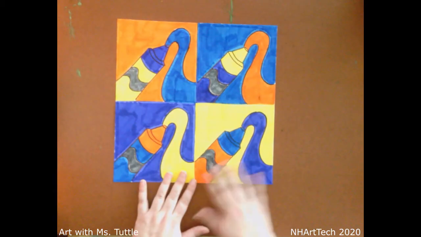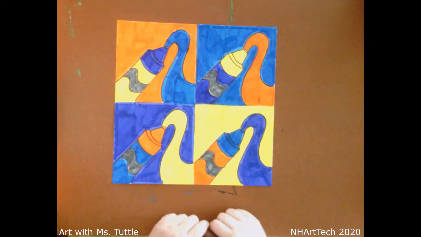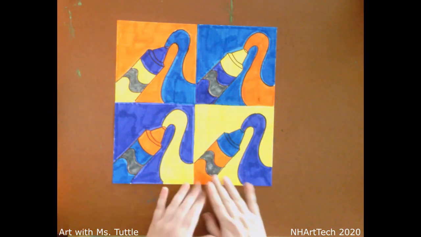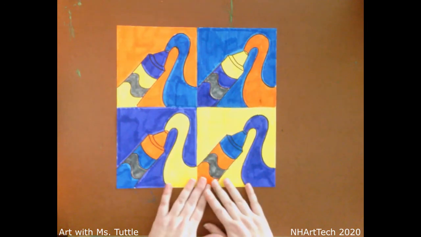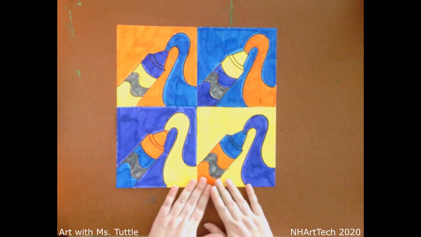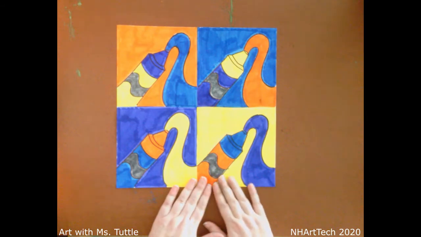Remember that once you think you're all finished, you want to really double check your work and ask yourself, is it my very best? Is there anything else that I can neaten up? When you are all finished, this would have already been drawn out with pencil. If you feel that you need to trace over it with a Sharpie, that would be your very last step.